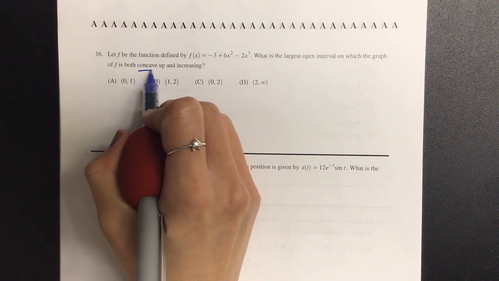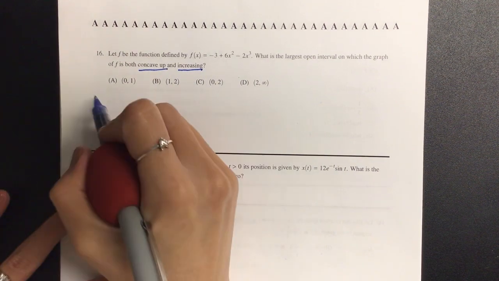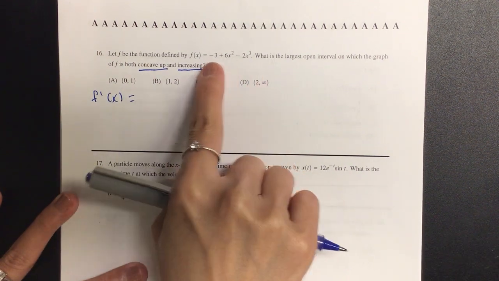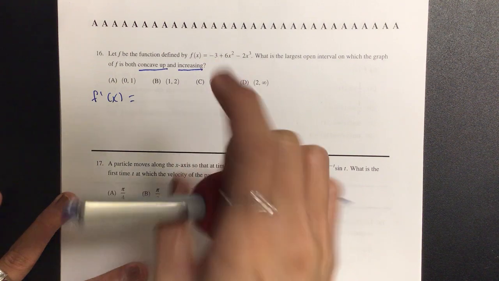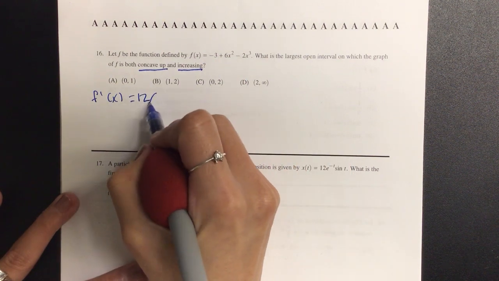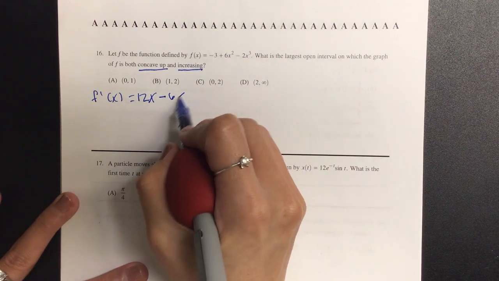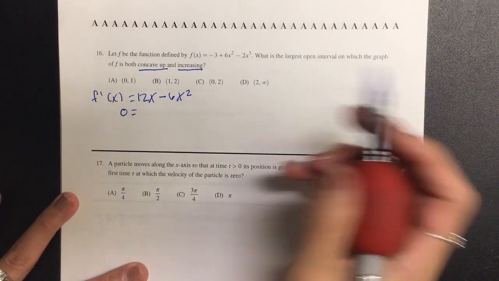So I need concave up, meaning I need to find the second derivative, okay? And if it's increasing, I'm finding the first derivative. So let's start with the first derivative. We have f prime of x is equal to, when I differentiate the negative 3, it's going to give us nothing, right? What's the derivative of 6x squared? 12x. What about negative 2x cubed? Minus 6x squared. And then I want to set this equal to 0 and take out our GCF.